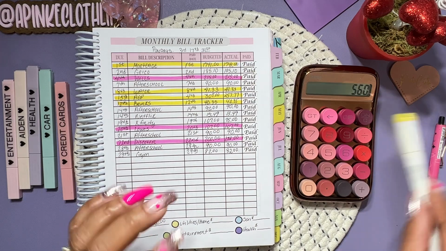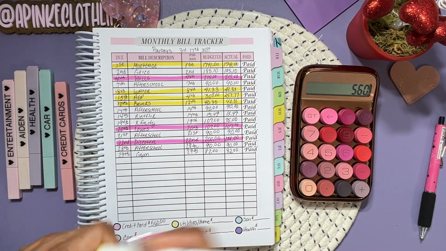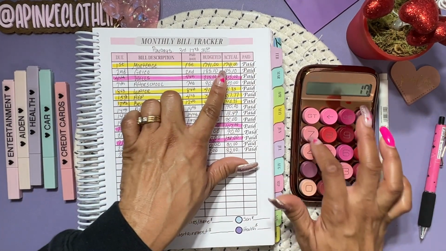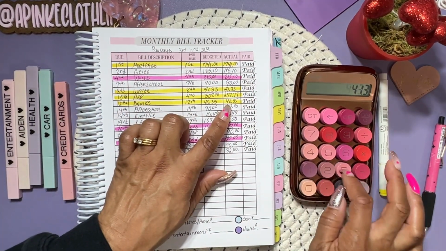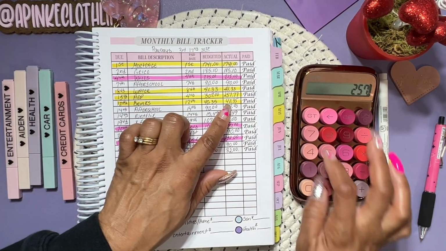Oh, wait a minute. Yeah, I think I'm done. Okay, so we got 1741, and you see how this makes it easier to add the numbers up because you see all of the colors that match.